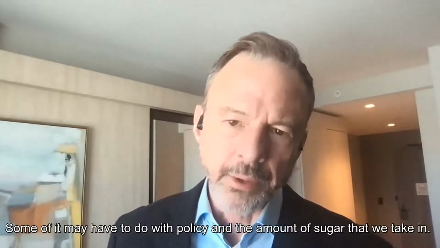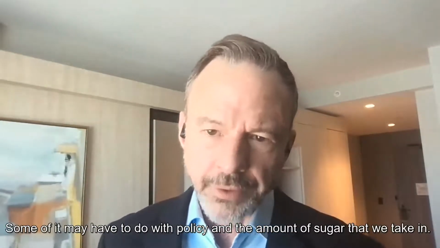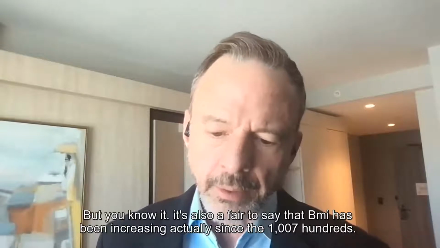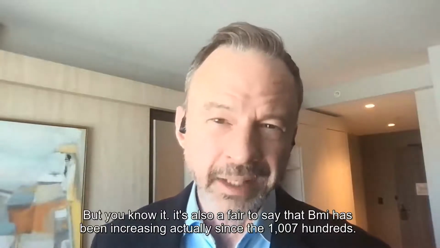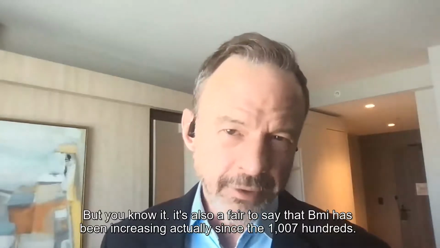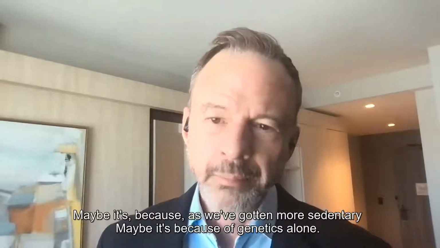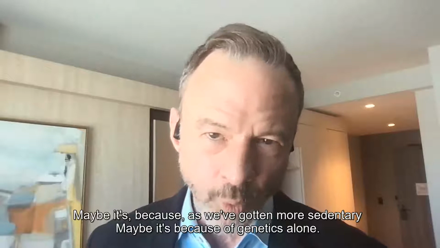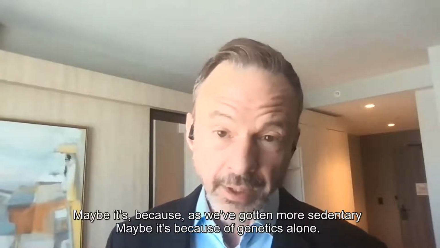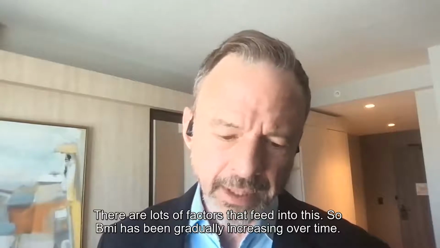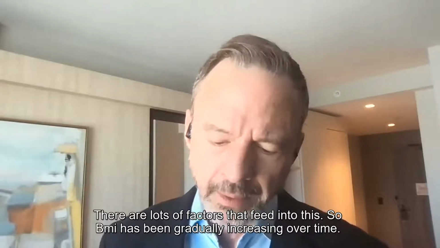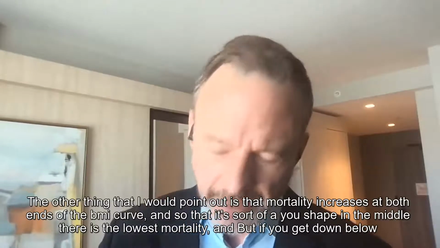Yeah, and the reasons for the increase in BMI over time are highly complex. Some of it may have to do with policy and the amount of sugar that we take in, but it's also fair to say that BMI has been increasing since the 1700s. Maybe it's because we've gotten more sedentary, maybe it's because of genetics alone. There are lots of factors that feed into this. So BMI has been gradually increasing over time.